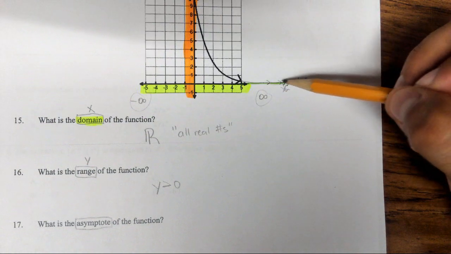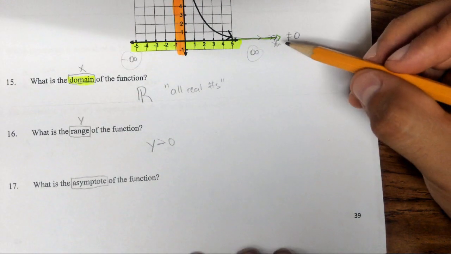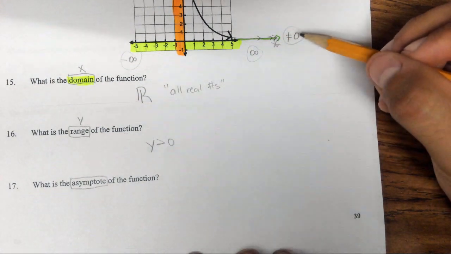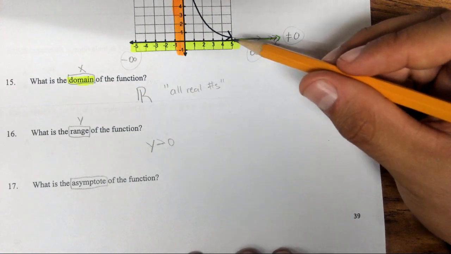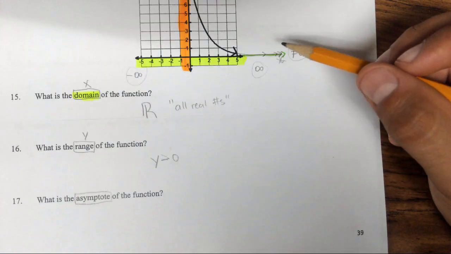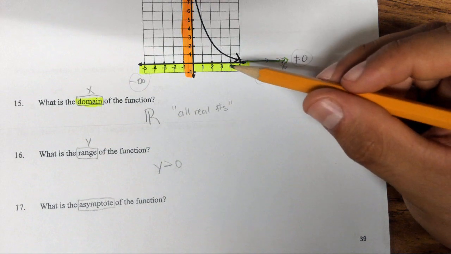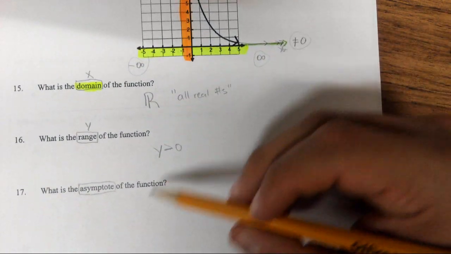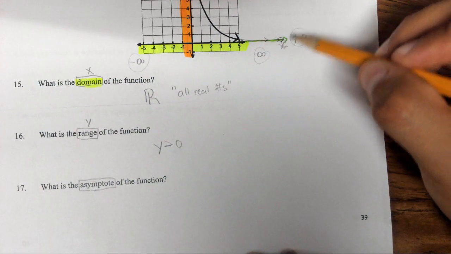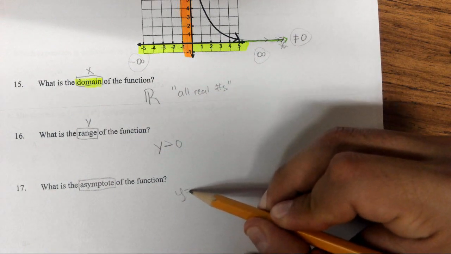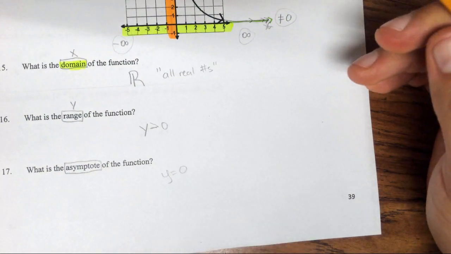So that imaginary line there, we're going to go ahead and write, technically, again, I said it's not equal to 0. So our actual equation itself is never going to equal 0. But the line here, the asymptote, is going to be the line that it never crosses, which is going to be that exact thing, y equals 0. So it's never actually going to cross 0.